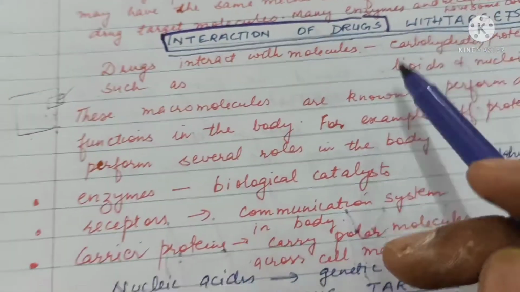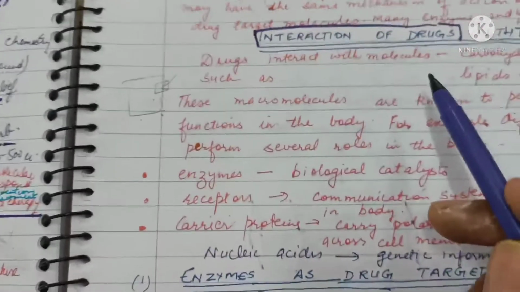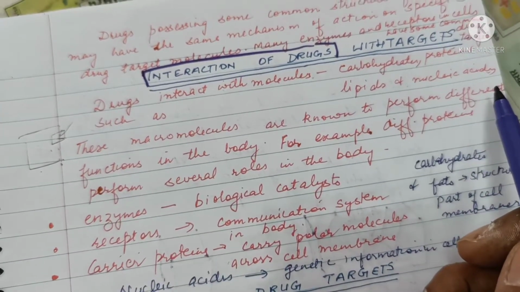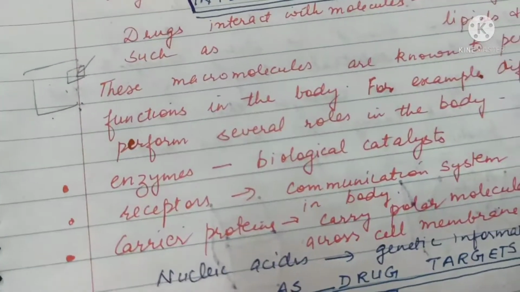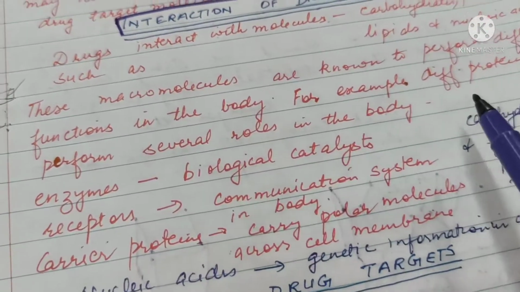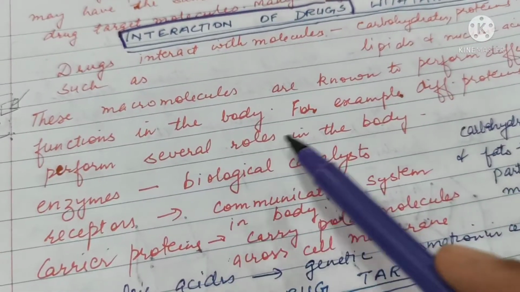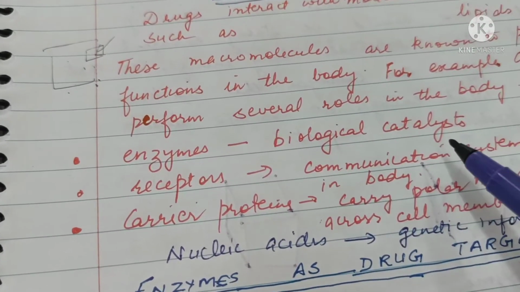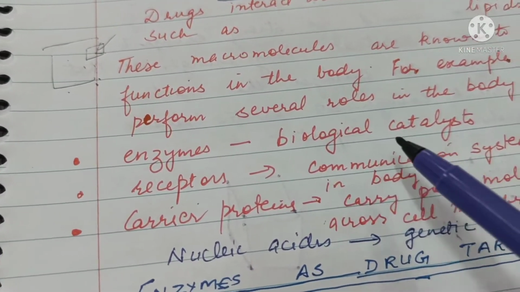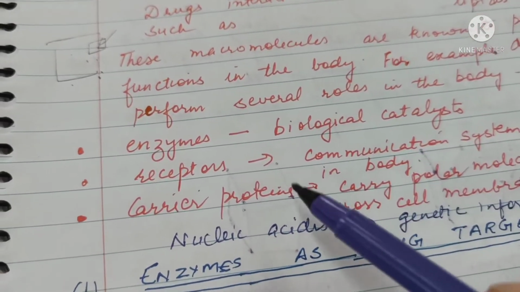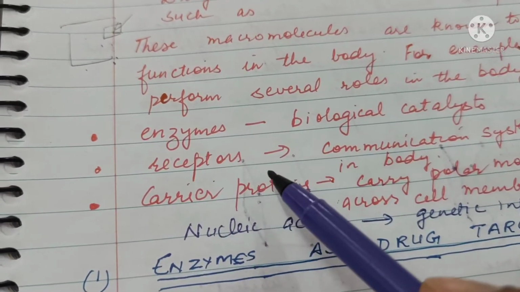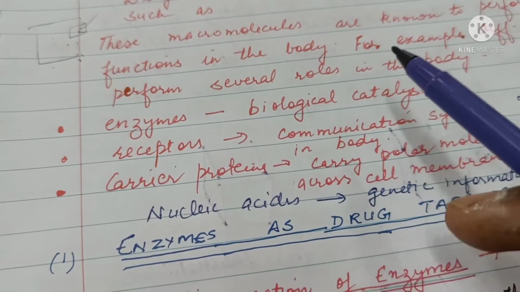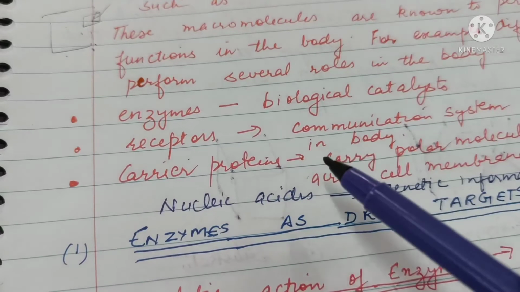Interaction of drugs with targets. Drugs interact with molecules such as carbohydrates, proteins, lipids, and nucleic acids. These molecules are known to perform different functions in the body. For example, different proteins perform different roles in the body. Some proteins act as enzymes and act as biological catalysts, that is to speed up biochemical reactions taking part in the body. Then we have certain proteins which act as receptors and help in communication system in body. They help in communicating messages from the brain to muscles or nerve cells or tissues.